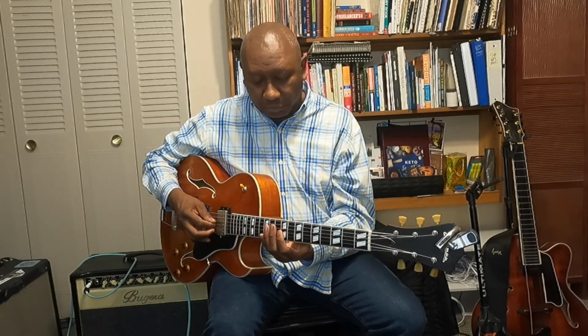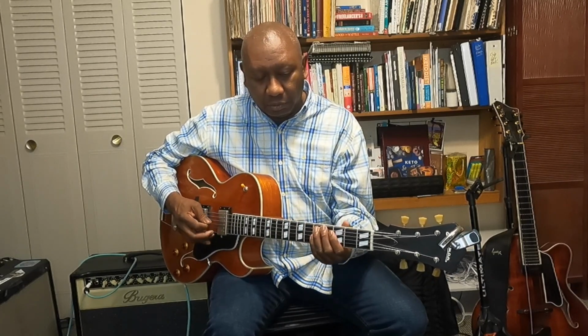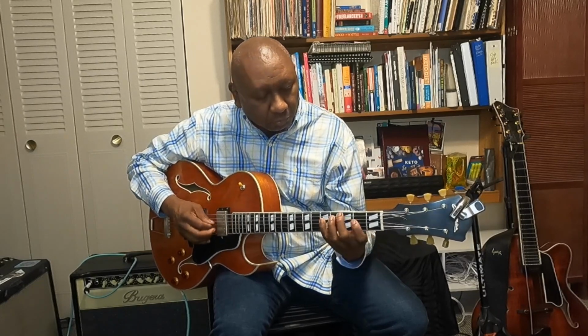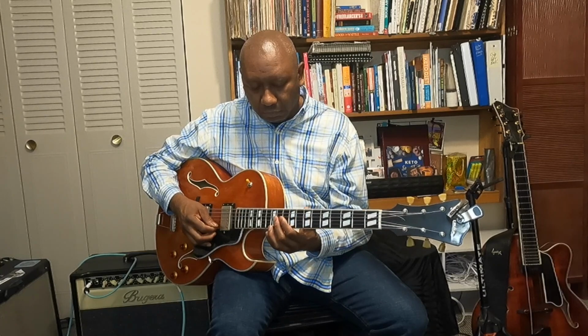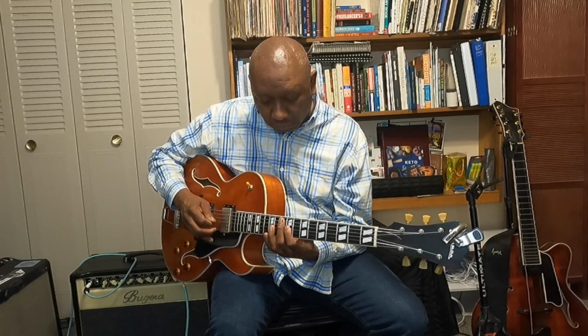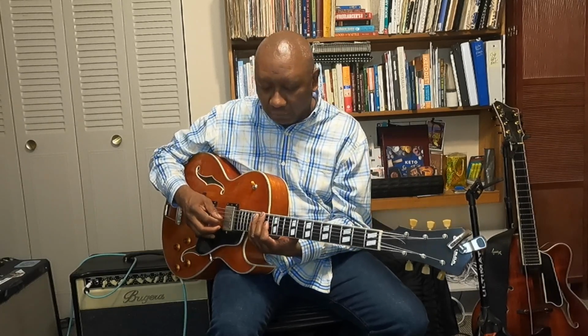Every possible fingering, any possible way. Some fingerings are a little bit easier, like this one. See that? I'm trying every possible fingering I can think of.